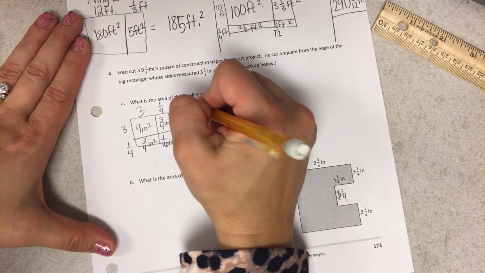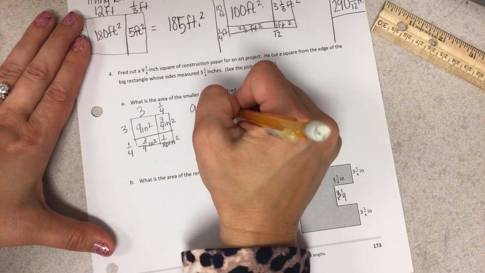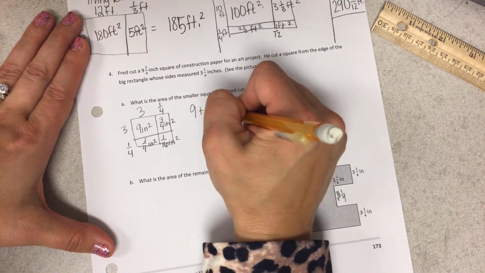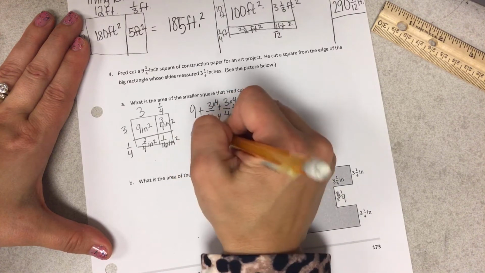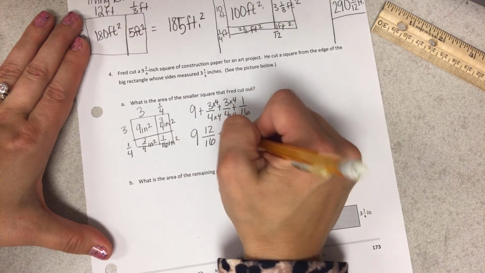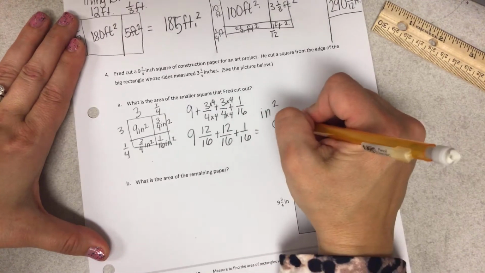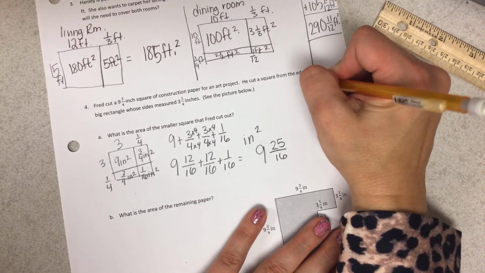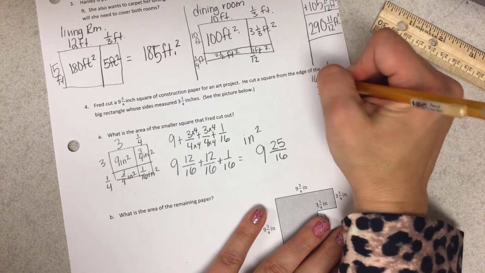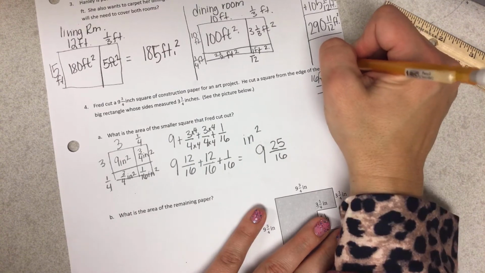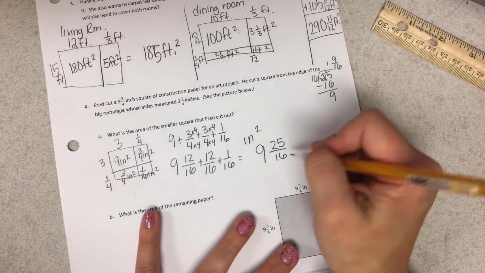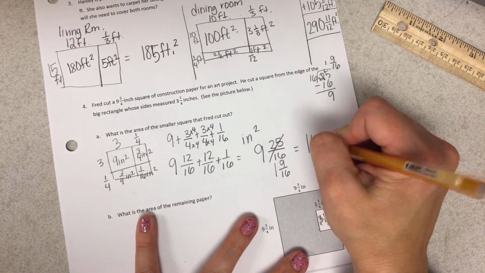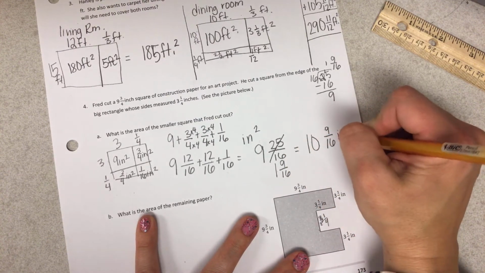Okay, now I just need to add these up. I do need to find common denominators for my fractions, and I know that my equivalent fraction would be 16. So I'm going to have 9 and 12 sixteenths plus 12 sixteenths plus 1 sixteenth equals 9 and 25 sixteenths, because 12 plus 12 is 24 plus 1 is 25. 25 divided by 16 goes in once, minus 16, leaves 9 sixteenths. I cannot simplify that. I know that this is 1 and 9 sixteenths, so when I add these together, my area is 10 and 9 sixteenths inches squared.